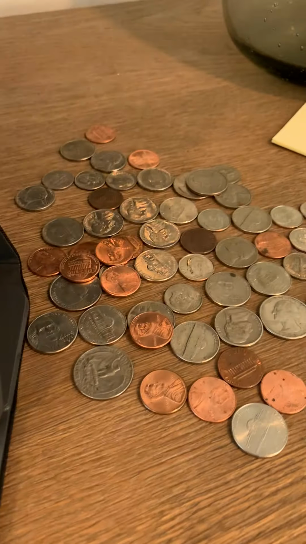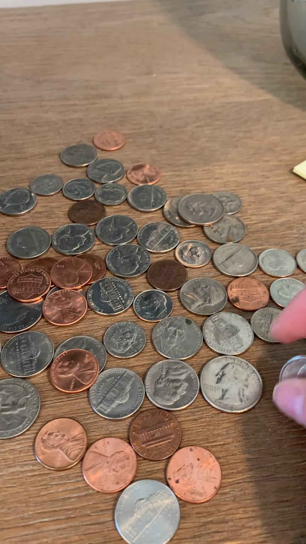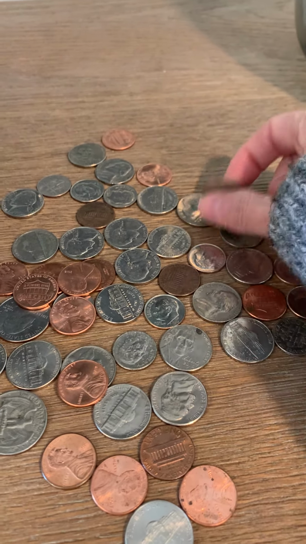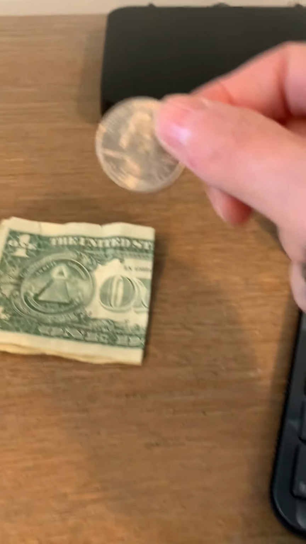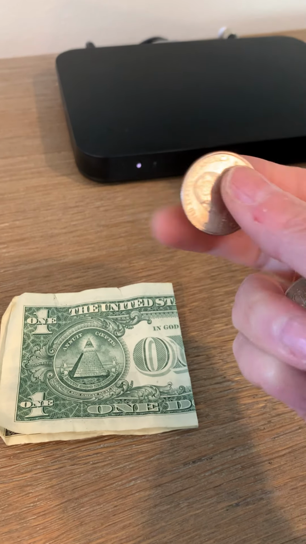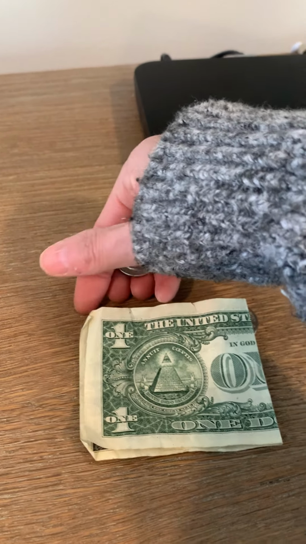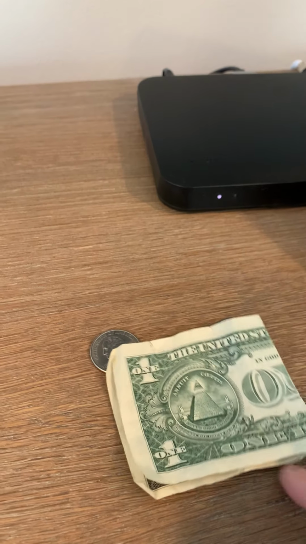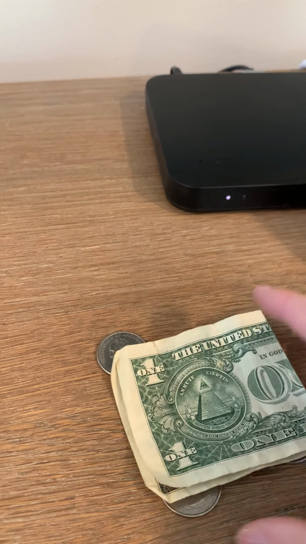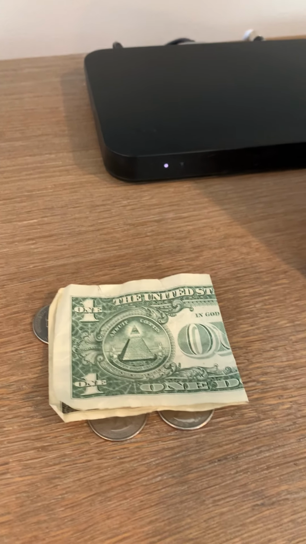So I'm going to go back to my coins here. I know that I need quarters. So I'm going to grab 4 quarters. That's 3. Here's another one, 4. I'm going to come back here. So I'm going to take my 4 quarters and place them under my bill. That's 25. Plus another 25 is 50. Plus another 25 is 75. Plus another 25 is $1. So those 4 quarters equal $1.